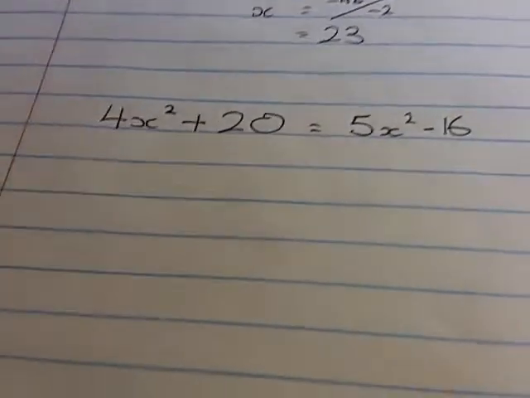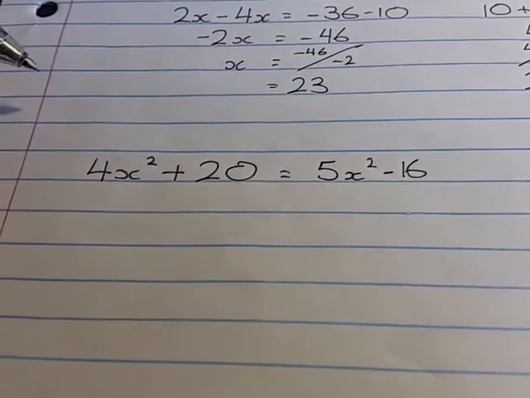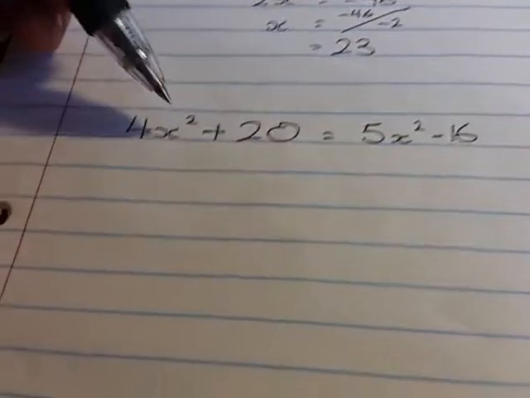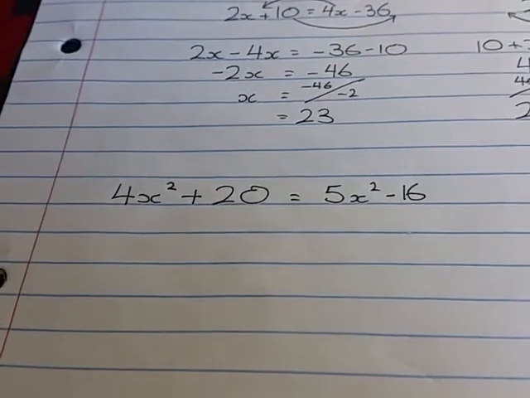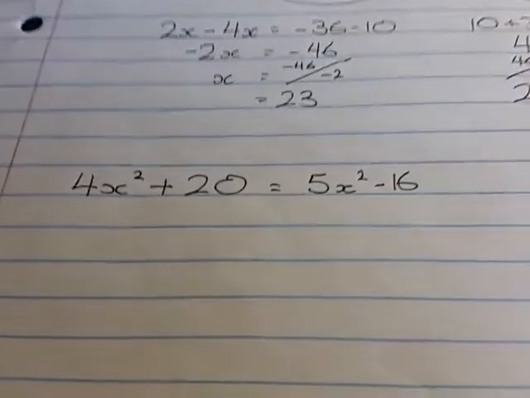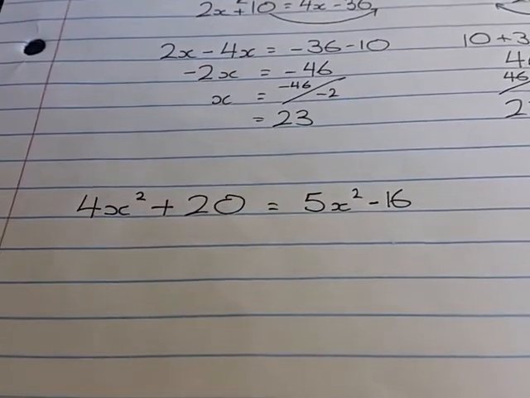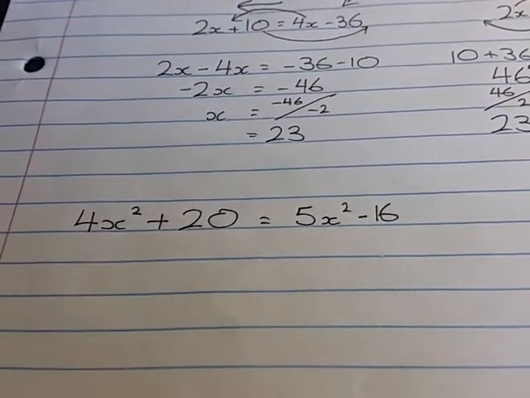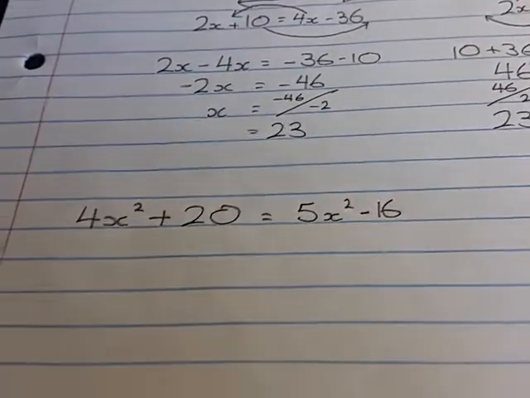Right, so you need the variables on one side and you need the numbers on the other. Yes, so we are dealing with x squared and x squared. They are the same base, so like terms will work. At grade 8 level, you don't work with x squares and x's in the same thing.